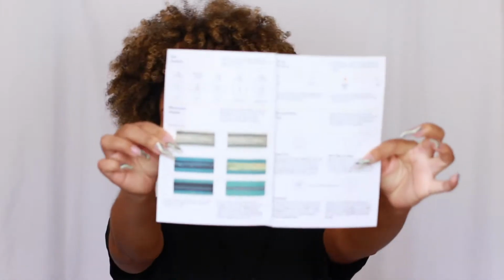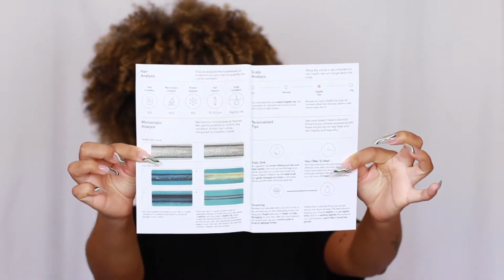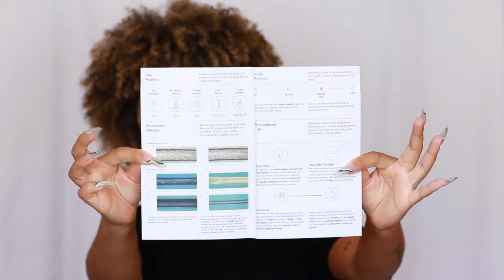Hair care based on you, for you. Beautiful hair is a shower away. So now we are going to just take a look at the Strands report. It is the full hair and scalp analysis, which is what we submitted before we got this part of the kit. For the hair analysis, Strands analyzes the breakdown of proteins from your hair to quantify the cuticle conditions.